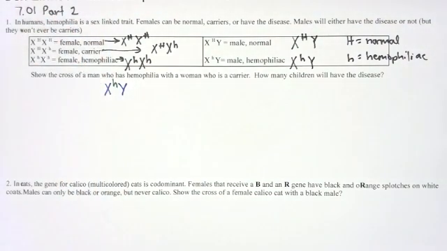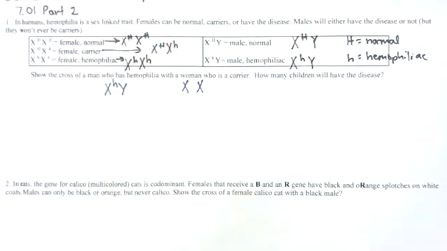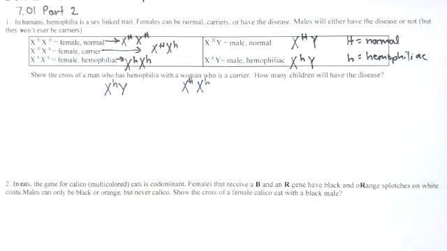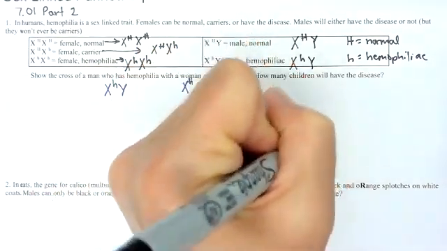Remember, the Y chromosome does not carry a disease. We have a woman who's a carrier. She is XX because she's a woman, and then the disease gene is capital H, lowercase h. She has a copy of the gene, but she does not have the disease. She's a carrier. So let's do our Punnett square.